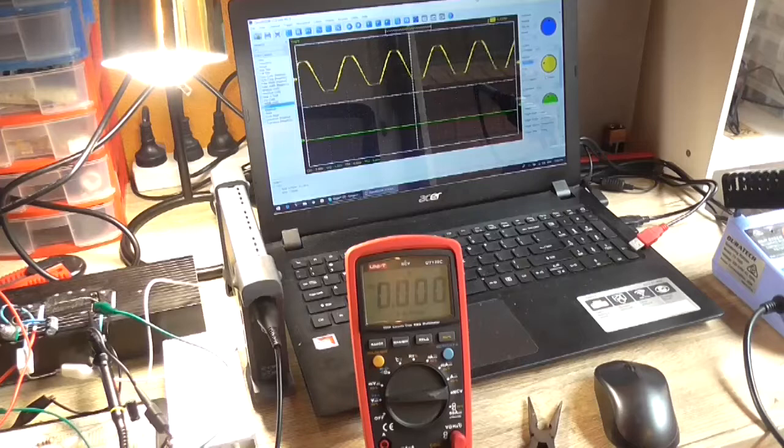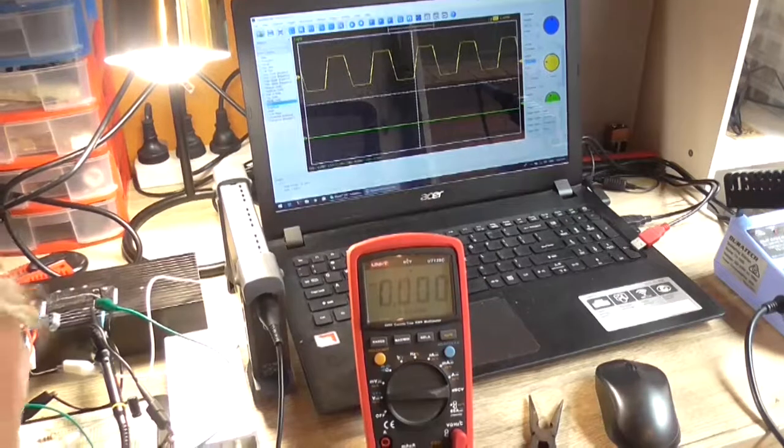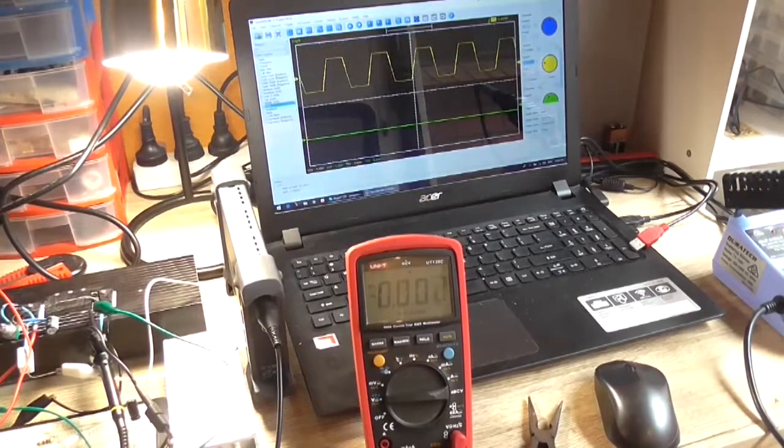But that's not right. Should be able to be pushing out more than that. But considering our supply voltages to the OpAmp are really low, it ain't gonna do much. I mean, we've got apparently 11 volt there now on the positive, and 9 volt on the negative.